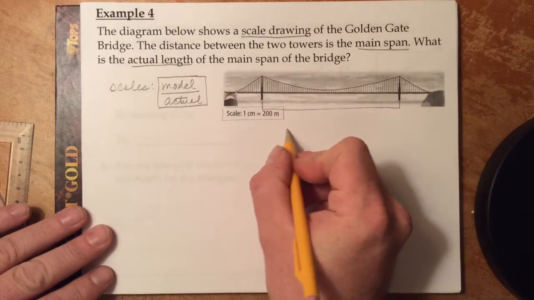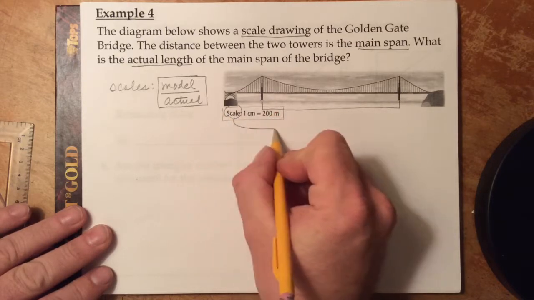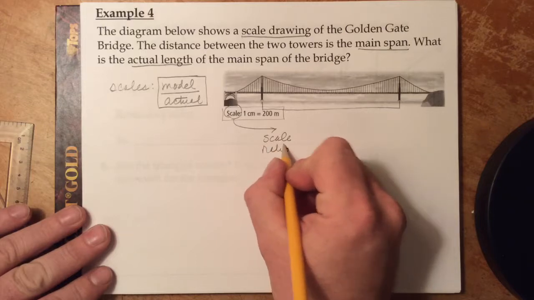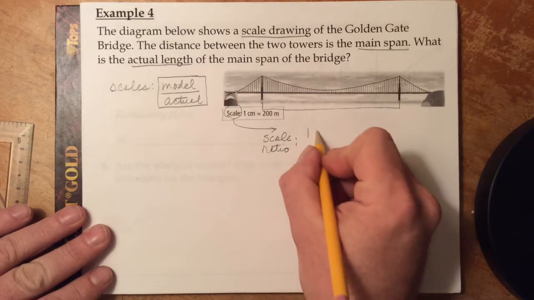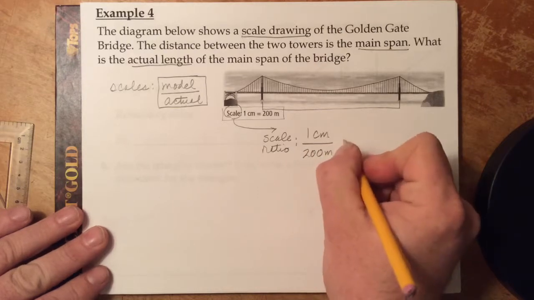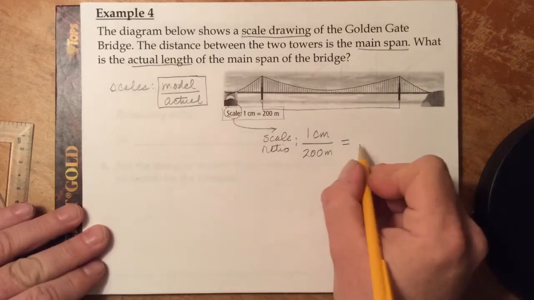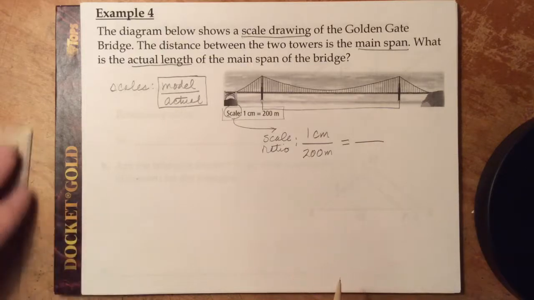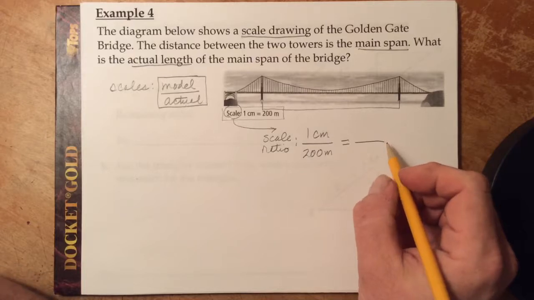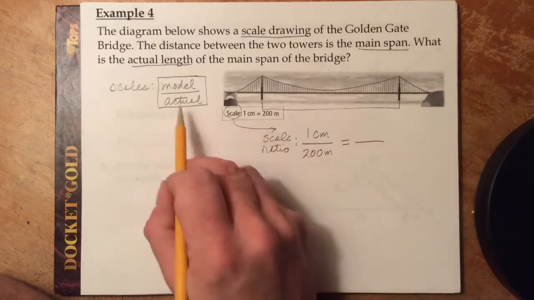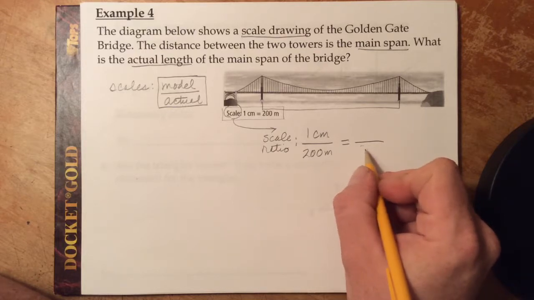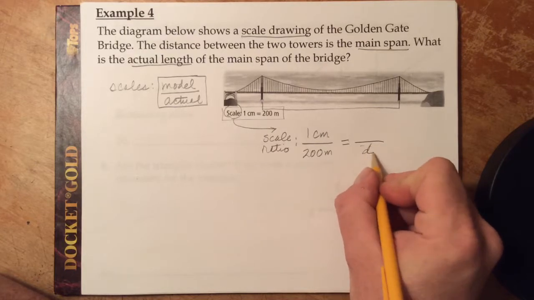So we set up our first proportion using the scale. So this would be the scale ratio, which is 1 centimeter to 200 meters. We set up a proportion with another ratio. This time, we're looking for the actual length of the bridge. Well, the actual is in the denominator here of the ratio, or the second term. So I'll use D for distance in meters.